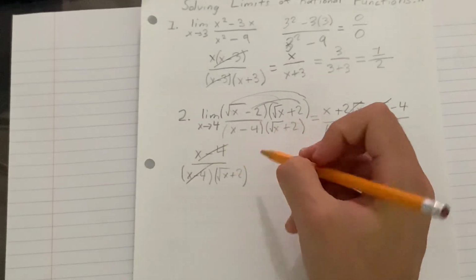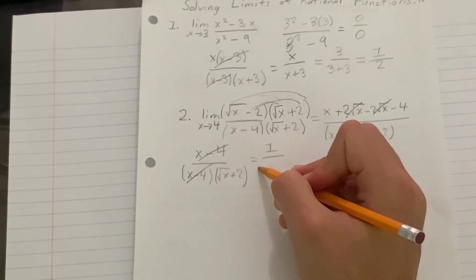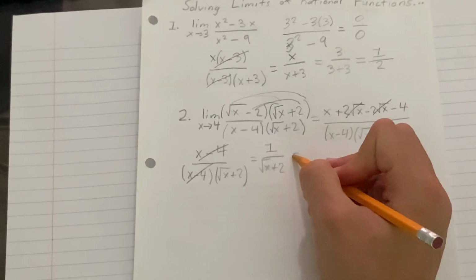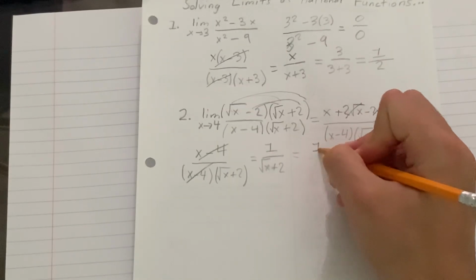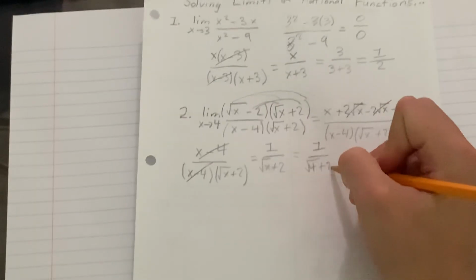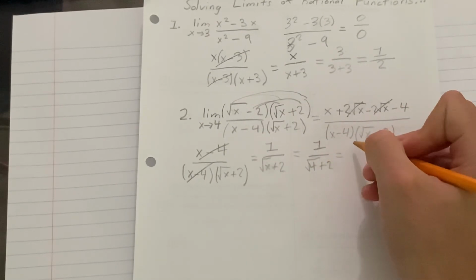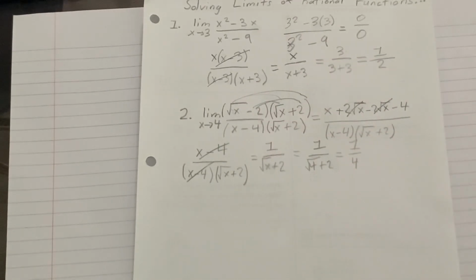This cancels, so then we only have 1 on the top, and then square root of x plus 2, and then we can substitute the 4. So 1 over square root of 4 plus 2 equals 1 over 4. So that's 1 over 4.